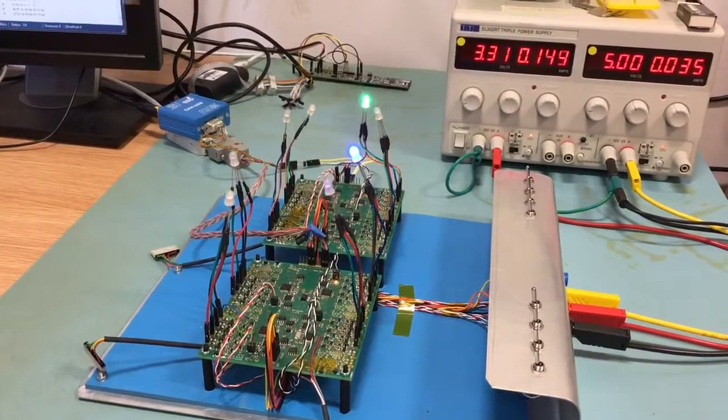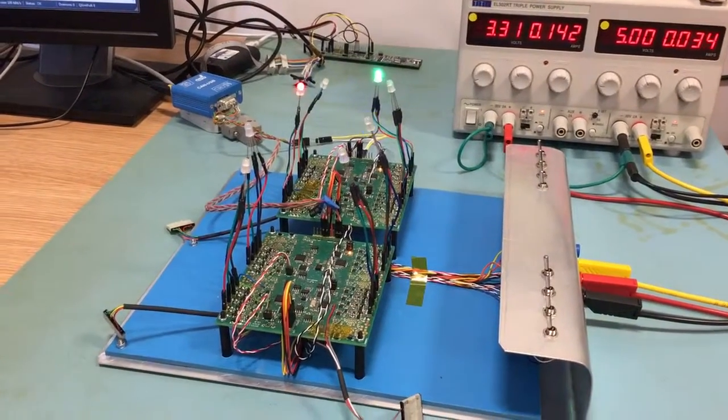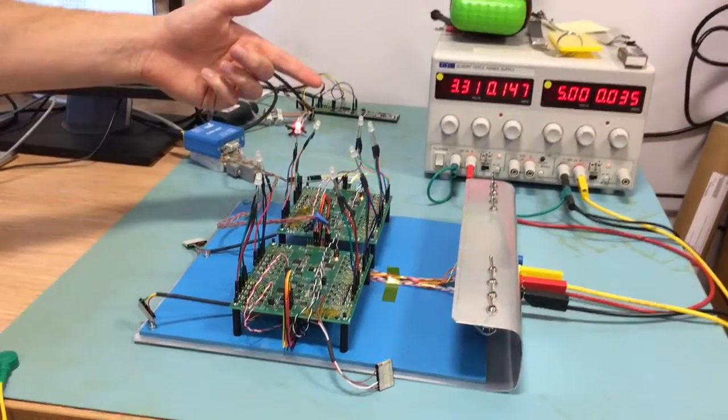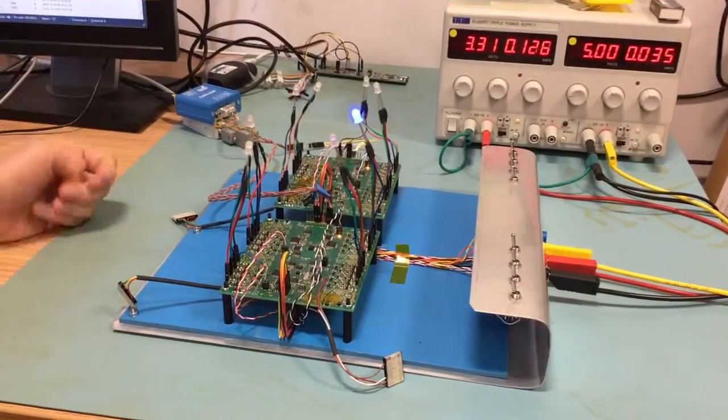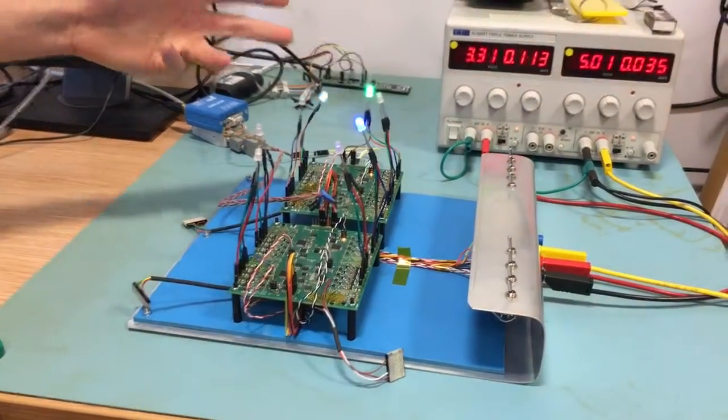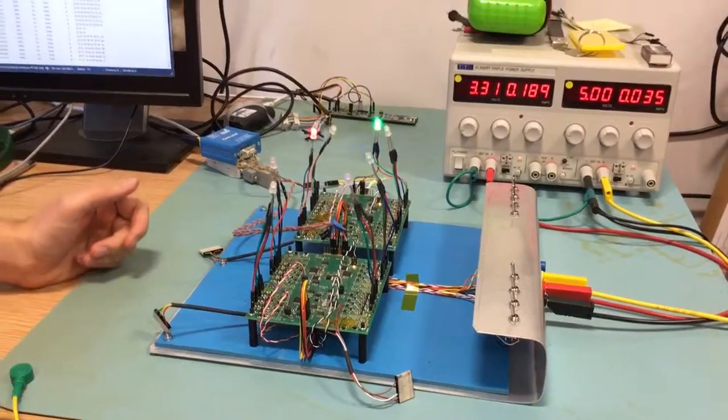So what I can show you now is I will kill 2 of the proteins. I'm going to kill the red one and the green one, and then we'll see them come alive again as the system reconfigures. So those tasks will move on to other proteins which are currently dormant.